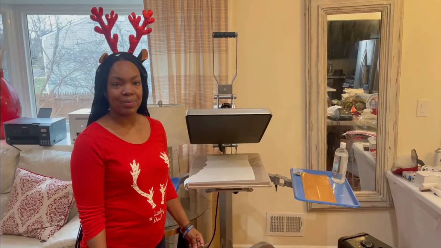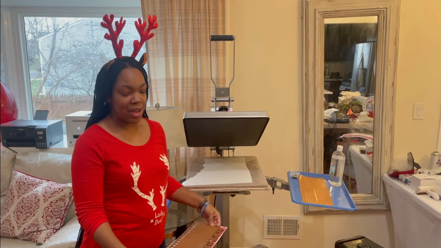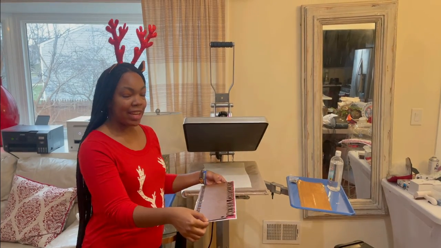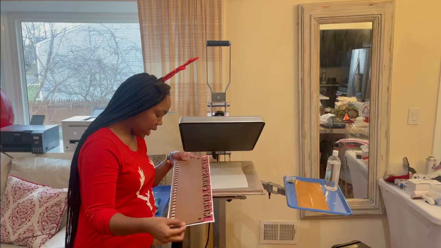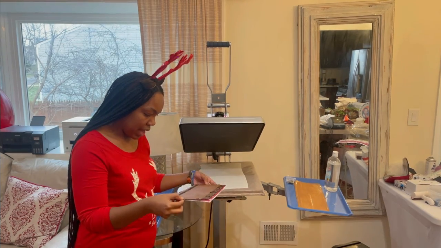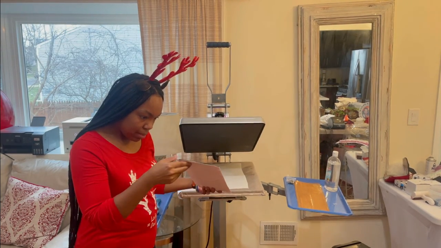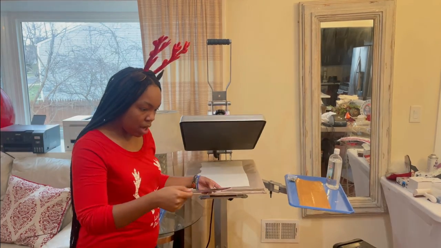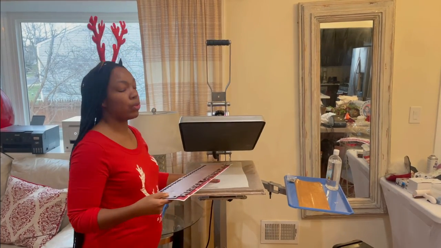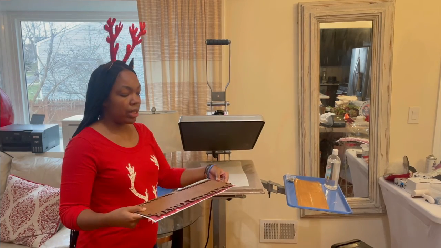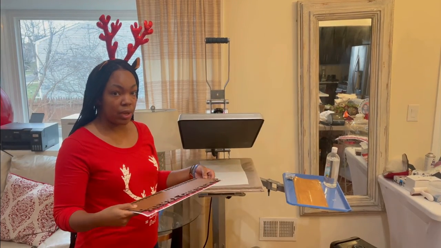Print. All right, guys. So we have our candy cane advent calendar ready to go. I'm just going to double check and make sure that everything is aligned the way that I need it to be. Okay, I think we are good to go. I have my heat press set to 385 degrees. We are going to press this for 45 seconds with medium pressure.